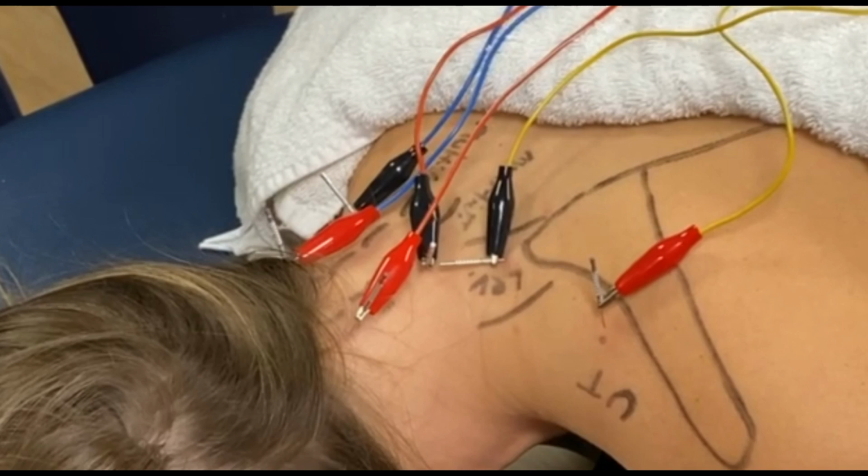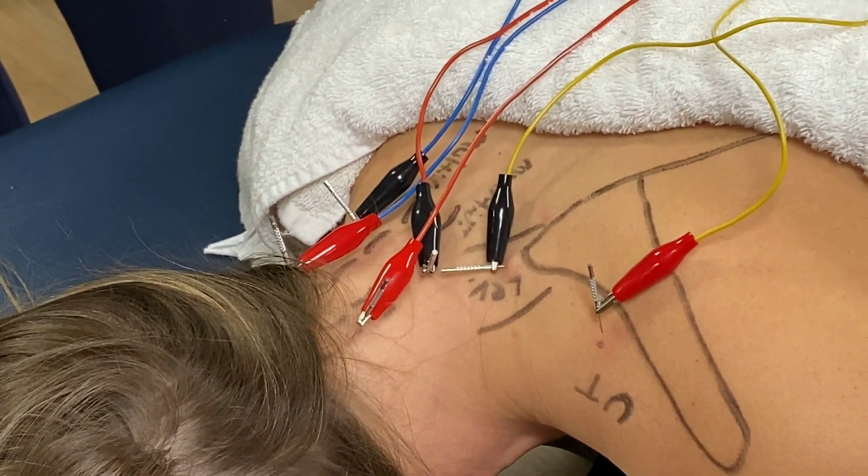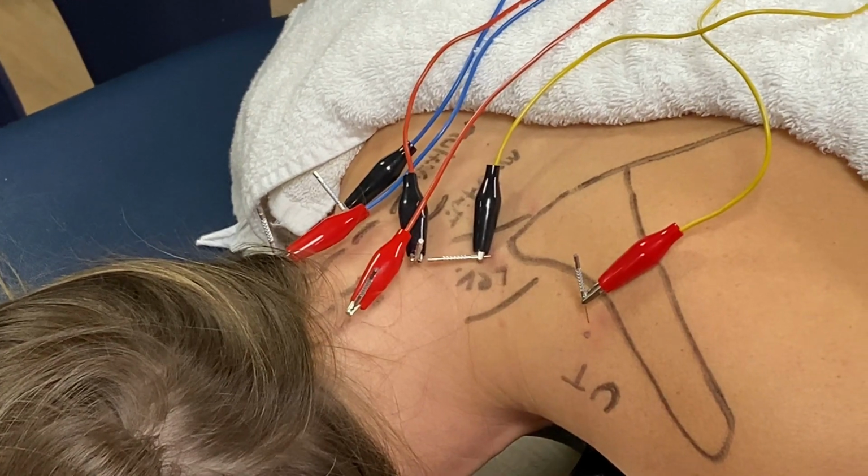And then the last channel, which is the yellow wires in this image, will attach to the levator and the upper trap. For this treatment setup, we typically run the electrical stimulation for 10 to 15 minutes with the intensity set to the patient's tolerance.